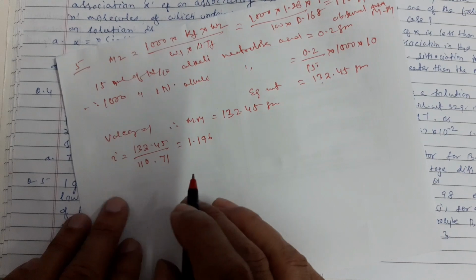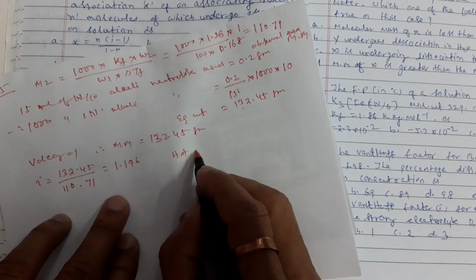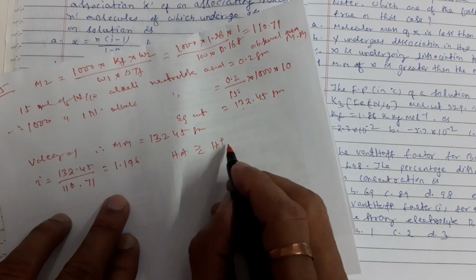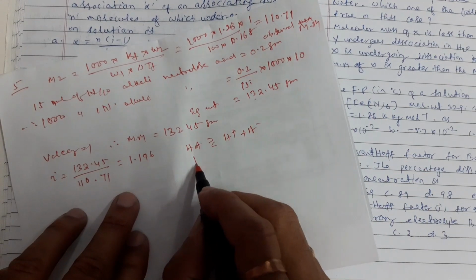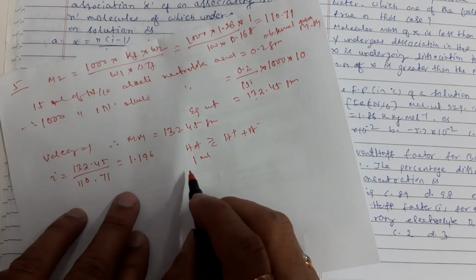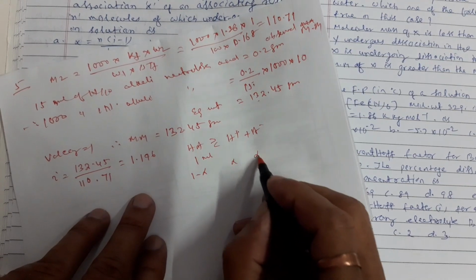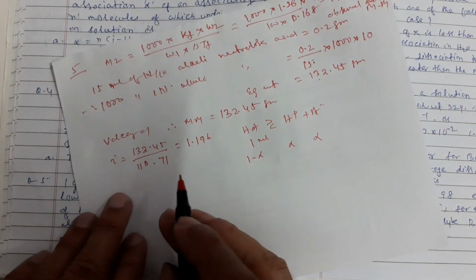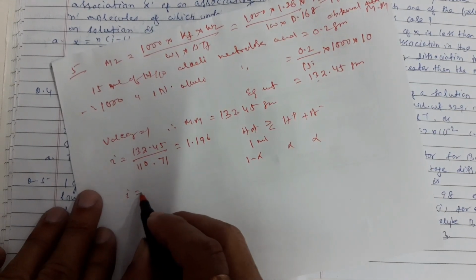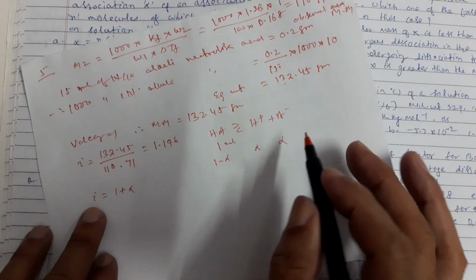As it is a monobasic acid, HA, it dissociates into H plus and A minus. Initial concentration is 1 mole. After some time 1 minus alpha remains, so total i is equal to 1 plus alpha. Understand?